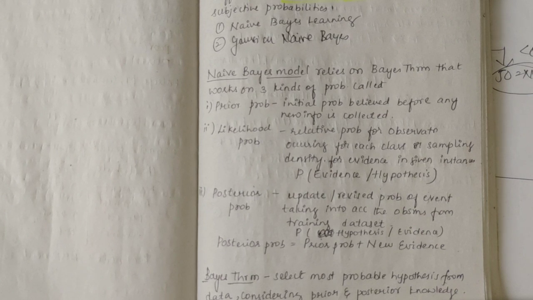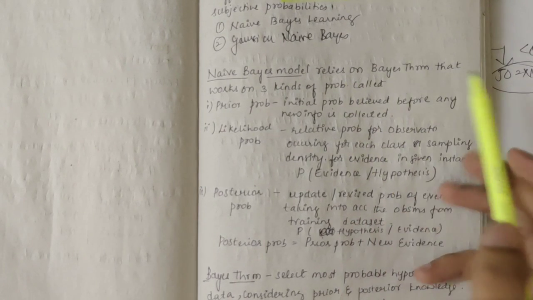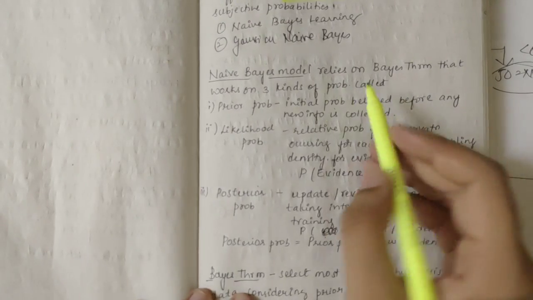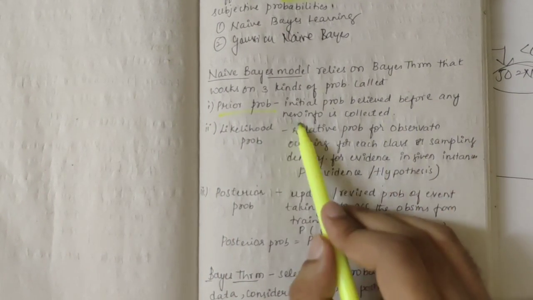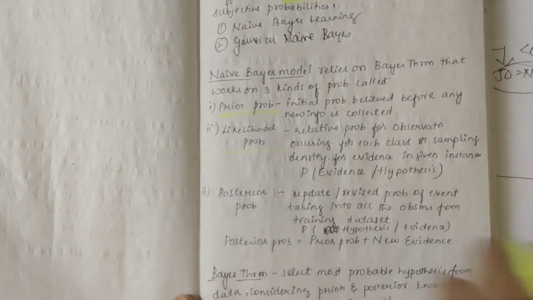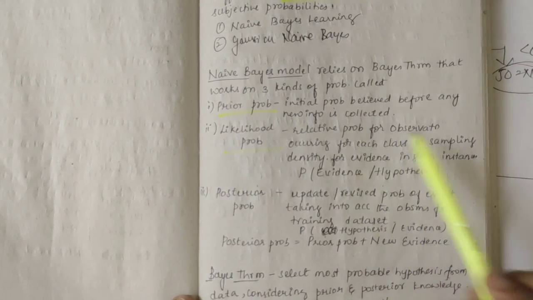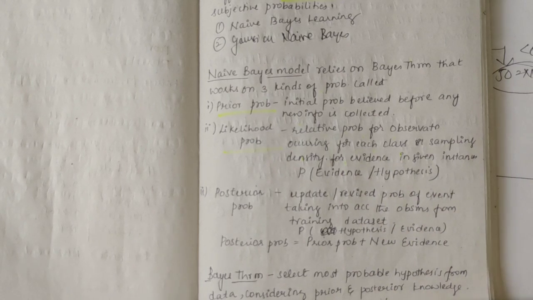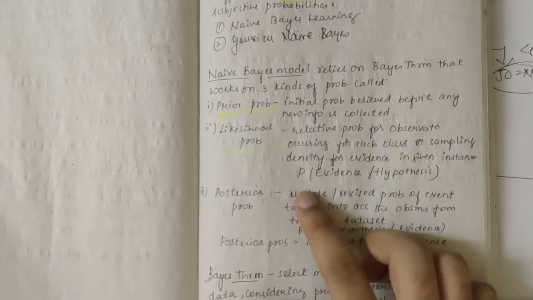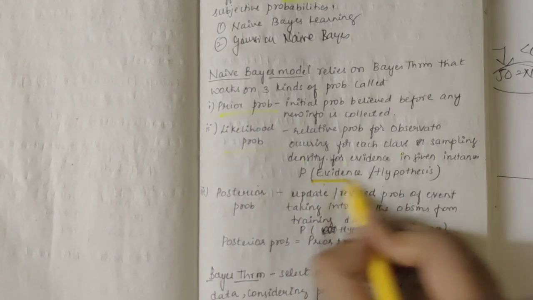So here these points could be asked as the definition. It relies on Bayes' theorem, which works on three kinds of probabilities. First is the prior probability, that is the initial probability believed before any new information is collected. Then we have the likelihood probability, that is the relative probability of an observation occurring for each class, or sampling density for evidence in given instances. This can be written as probability of evidence given hypothesis.